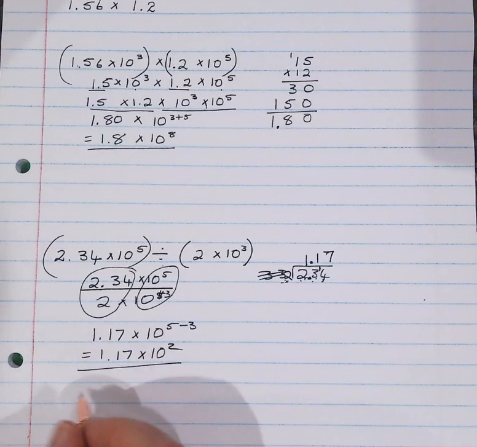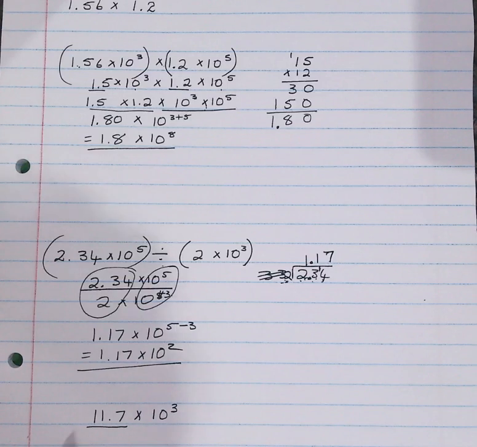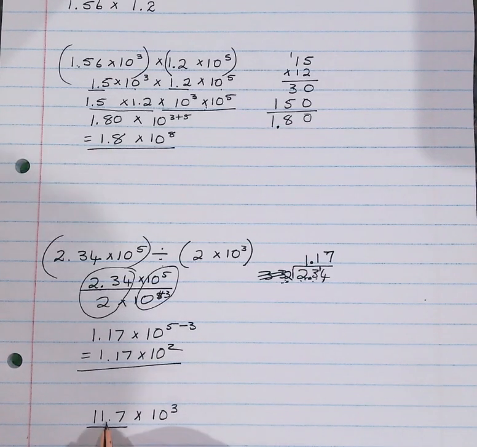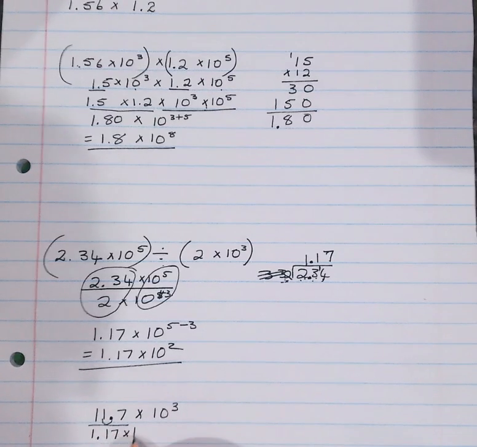I just want to show you, say you've got an answer like 117 times 10 to the power 3. Guys, this is not proper standard form because there are 2 digits before my decimal point. So I'm going to times it with 10. So it's 1.17. I'm going to move my decimal one place.